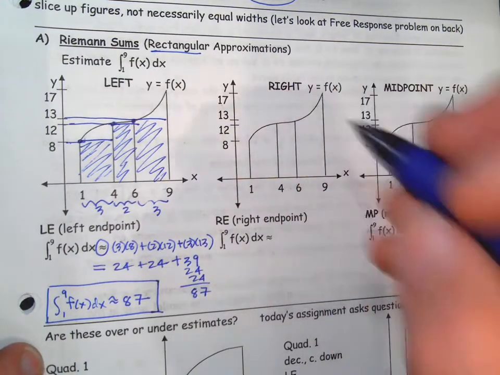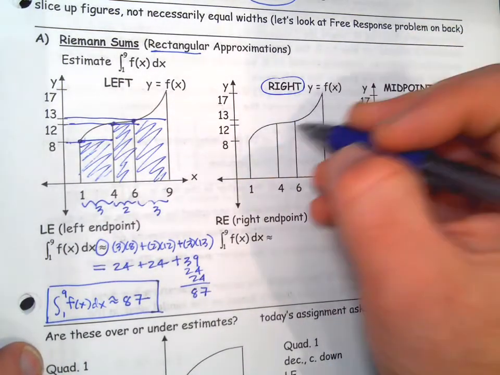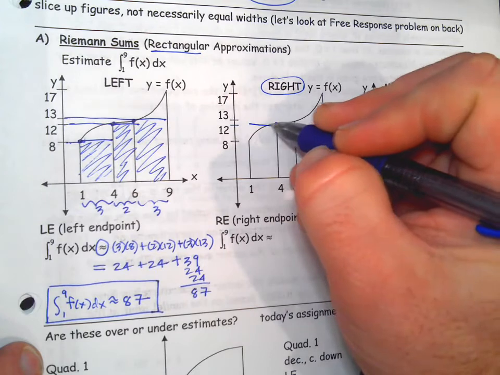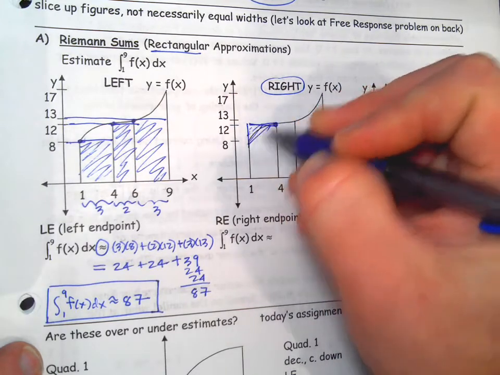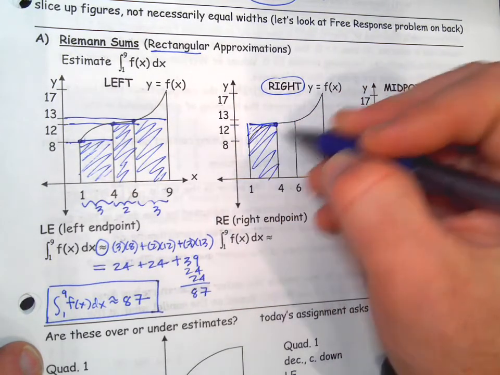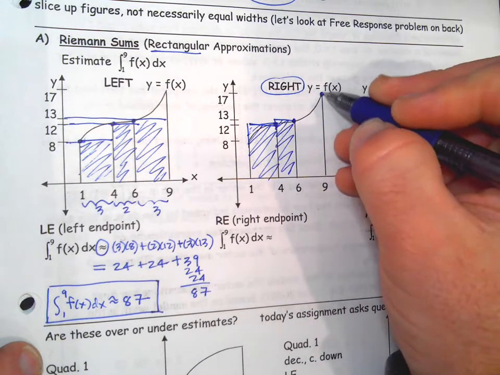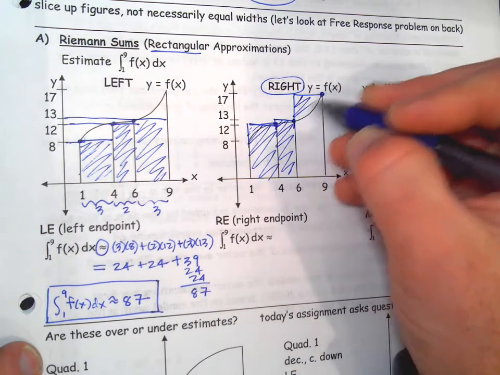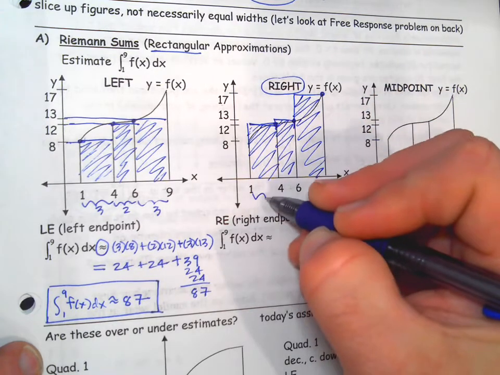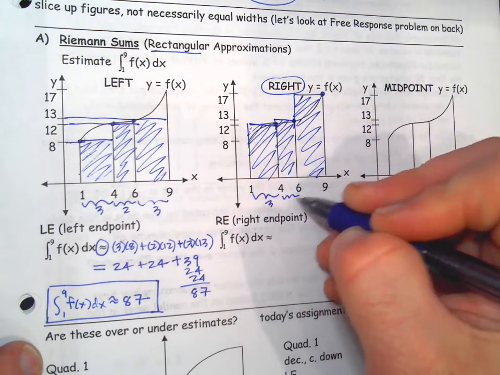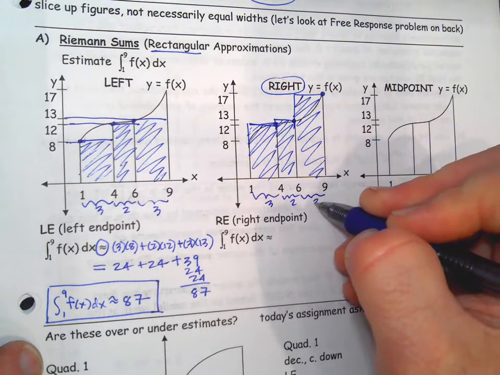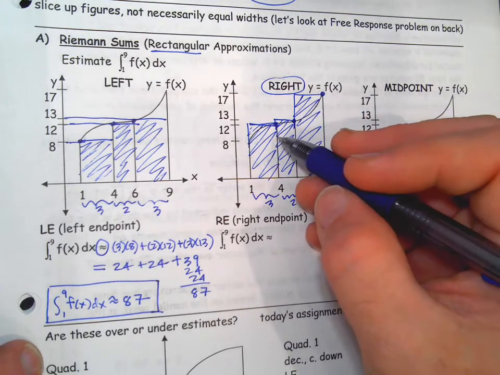Okay, next one is a right end approximation. So that means we're using the right side to create each rectangle, which means the left side of this first one never even gets used. Okay, so we're using the right side, and we're going to obviously get a different answer. The bases are the same. The heights at each slice are the same, but it's just which side we're using.